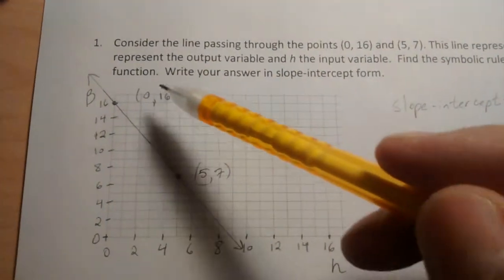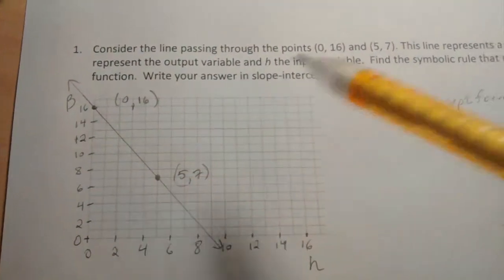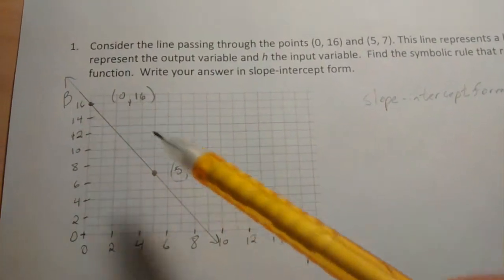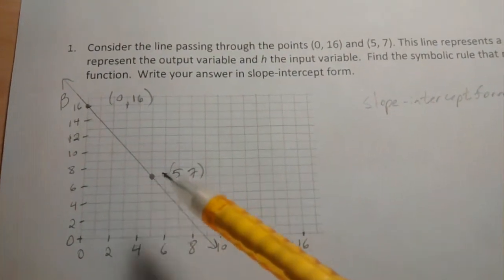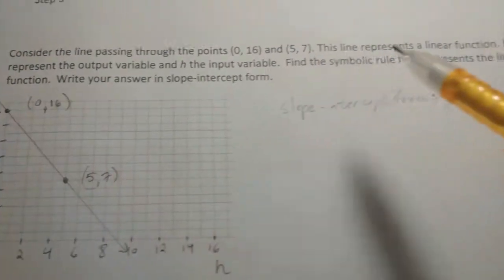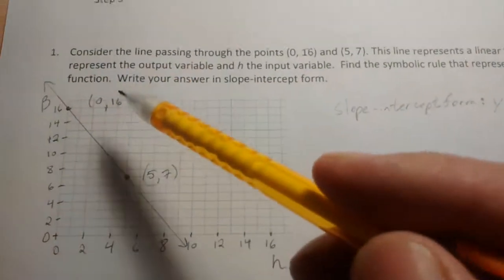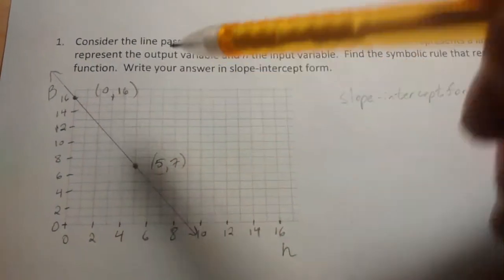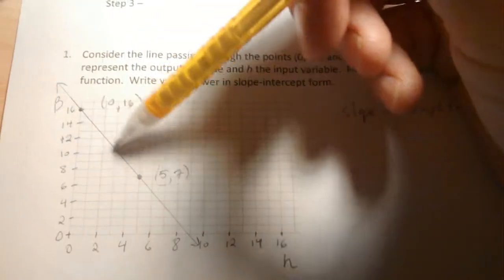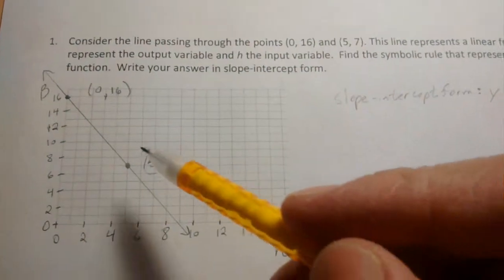Here are my 2 points drawn with a line going through them. (0, 16) is there, (5, 7) is there. Our challenge here is to find the symbolic rule that represents the linear function. The linear function has a graph that's that line right there going through the 2 points. And so we're after the symbolic rule.